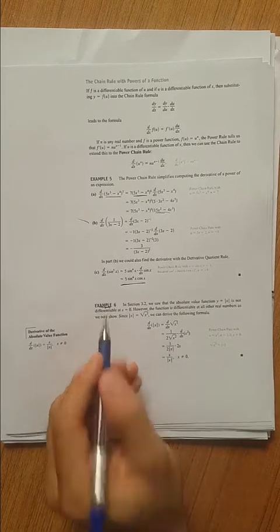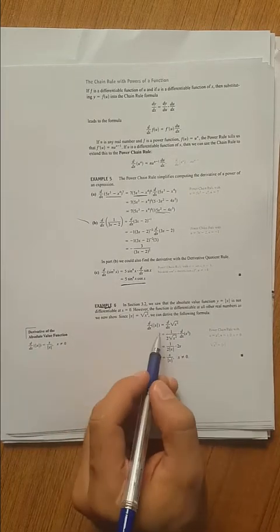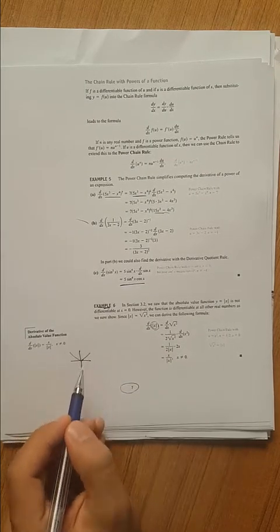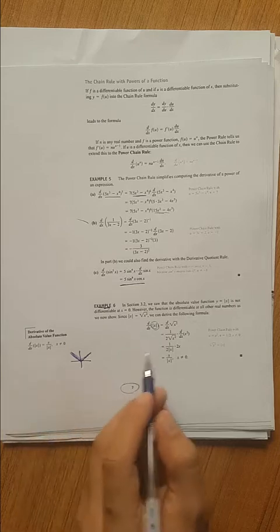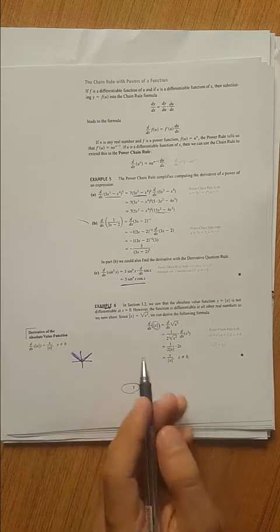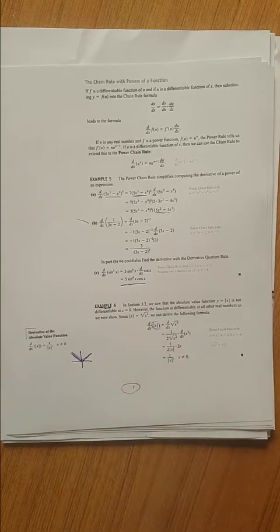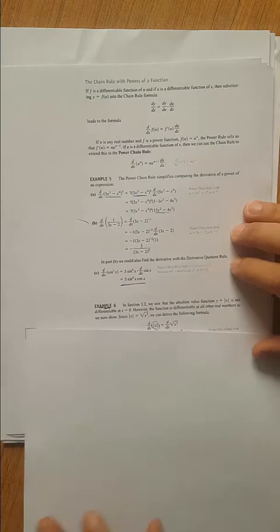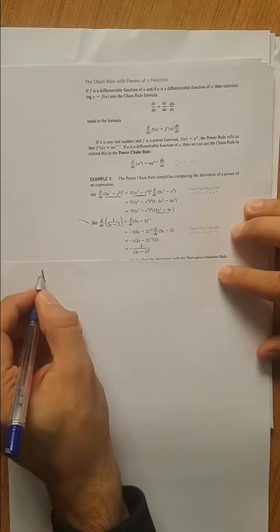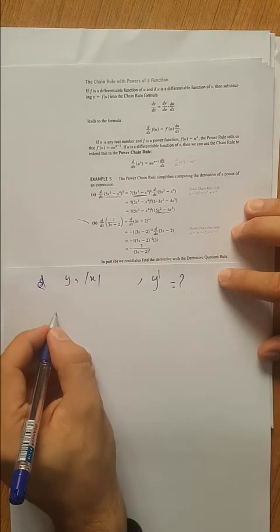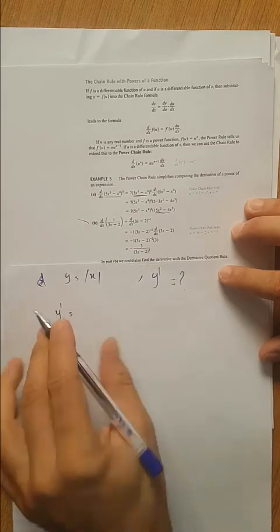Here's the derivative on page number 7. The derivative of the absolute value. As I told you, for the absolute value there is no derivative at zero because you have a corner. But if you want to show why it is not easy to find, you can use the derivative by the definition, or you can use another method to show that if y is equal to the absolute value of x, the derivative does not exist. How? Because we know the derivative is equal to what?